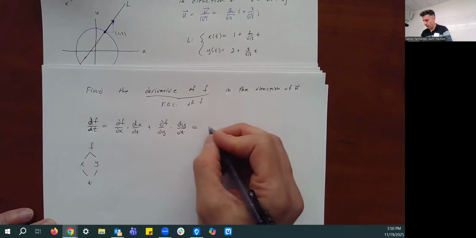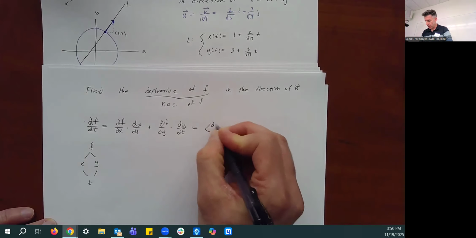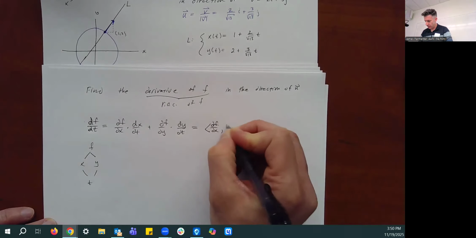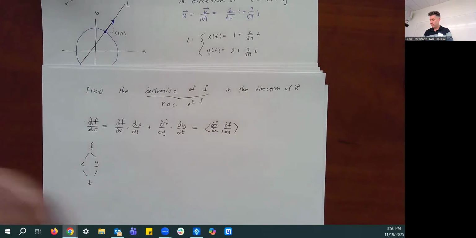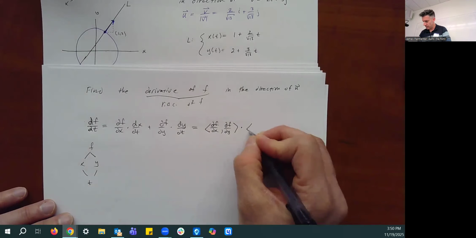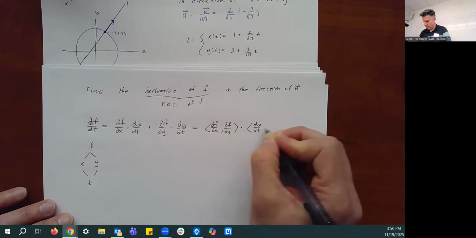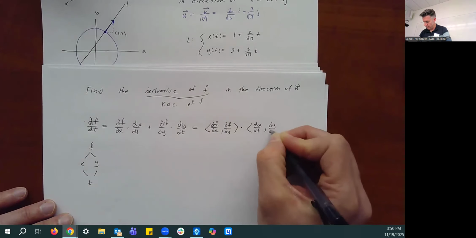The first vector is del f del x comma del f del y. There's a special name for that vector. We'll talk about it in a moment. And the second vector is dx dt comma dy dt.